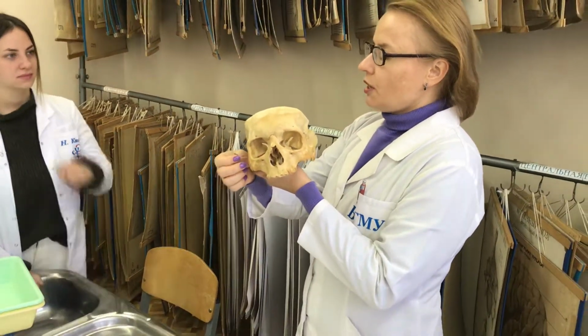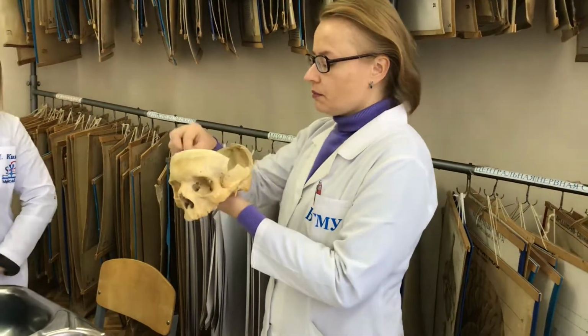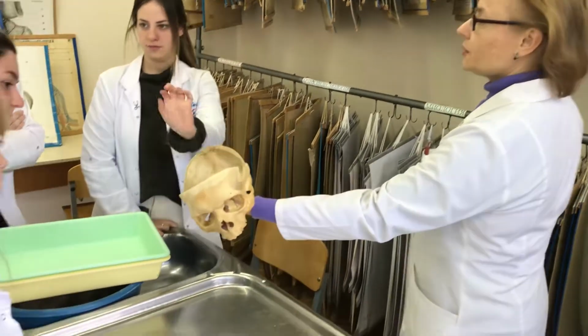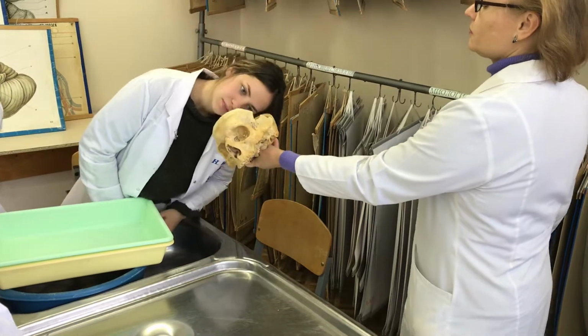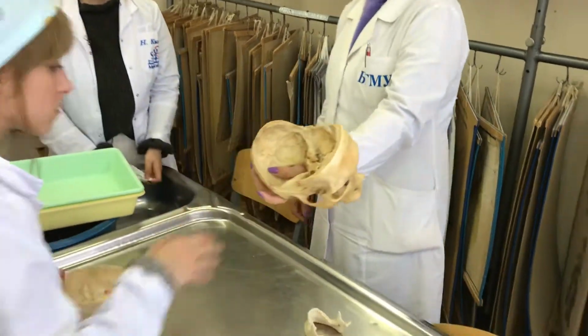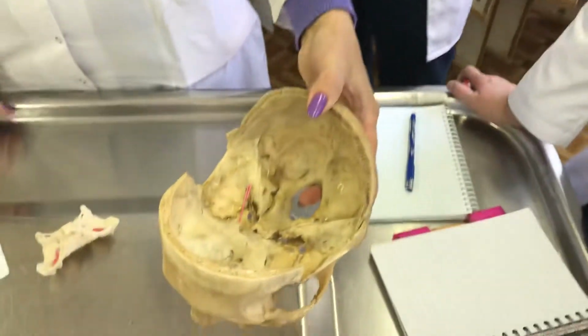Pterygopalatine fossa. One foramen, and the second foramen is here. This one? What is it? What is this? Can you show me? Rotundum foramen. It's sphenoid bone. Do you see? So this one is the rotundum foramen.